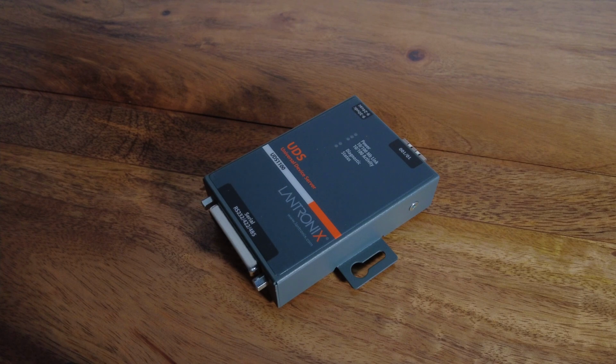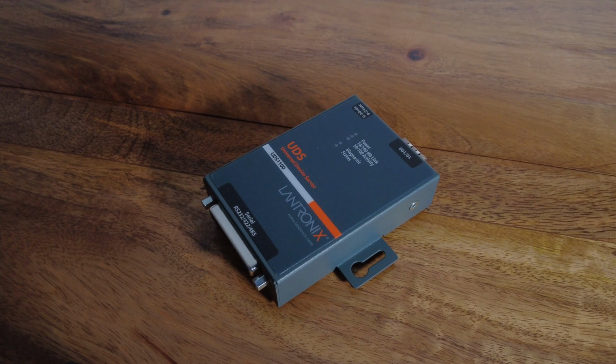Configuring the Lantronix UDS 1100 is a bit more complicated than the P.T.U commander, but not horrible. You are going to use Lantronix's free program, the device installer, which you can download online. And I will be doing an in-depth tutorial on how to use the device installer to configure this particular solution in the near future.